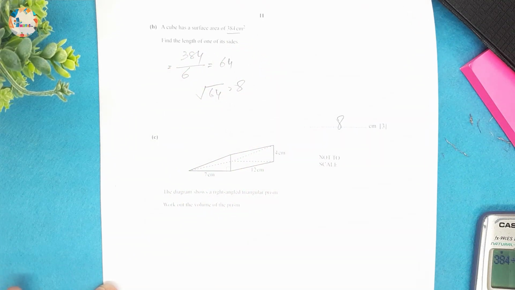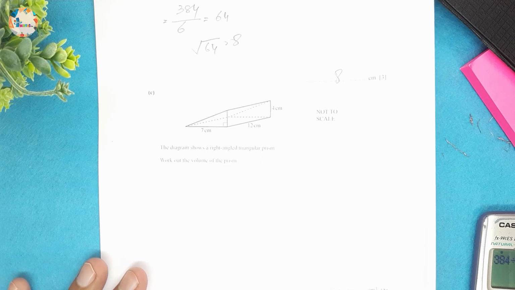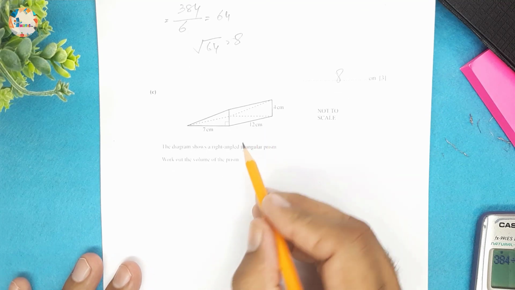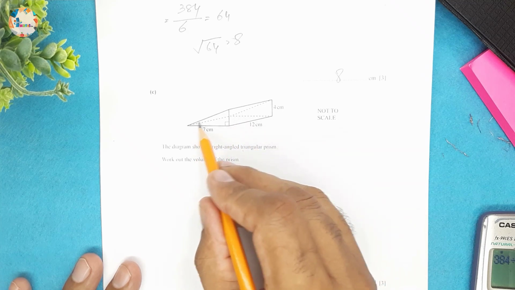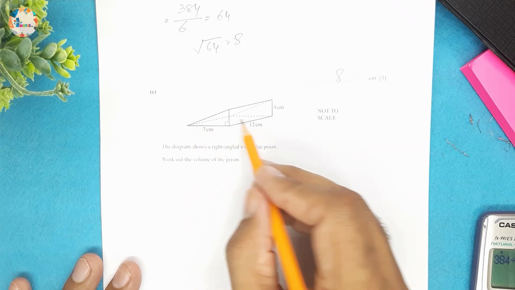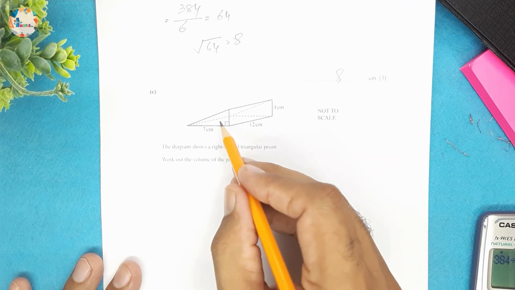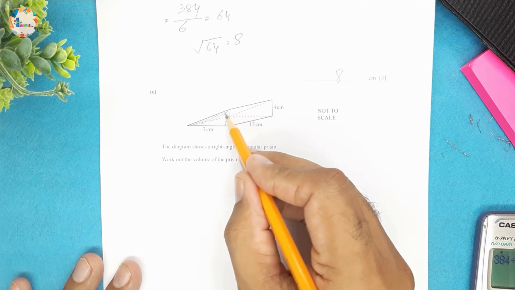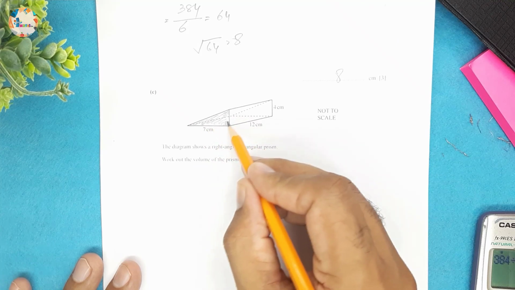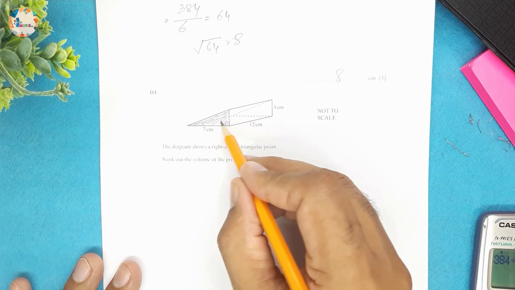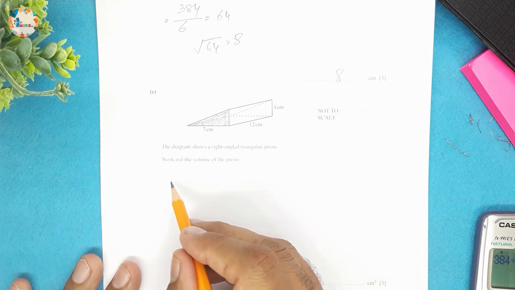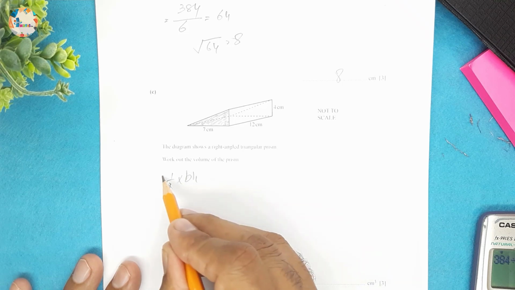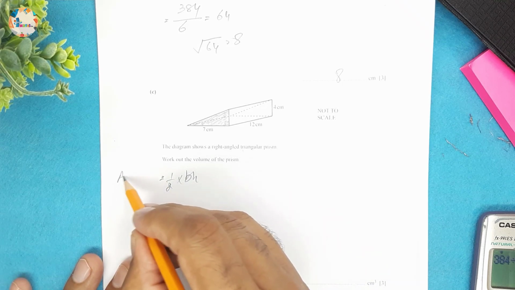Now C part, the diagram is not to scale. The diagram shows a right angle triangular prism. So this is right angle, this is a triangle face. Work out the volume of the prism. So face area into length. So this is face area. We can find face area by 1 by 2 into base into height. This will be face area.